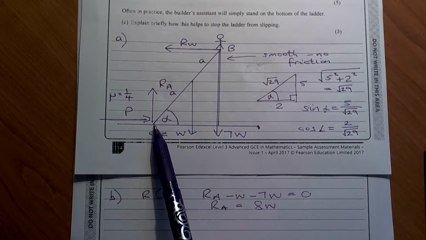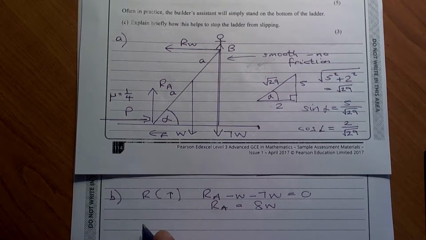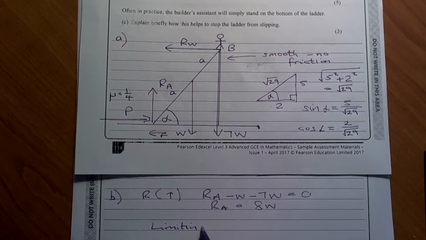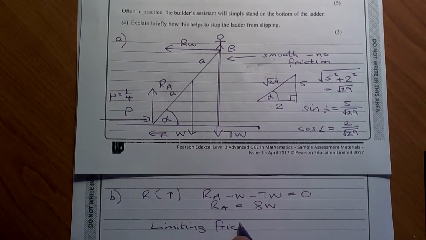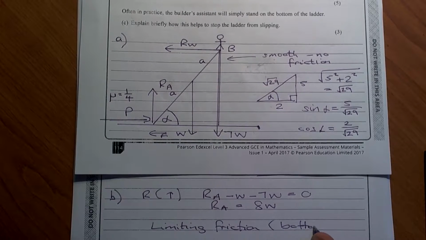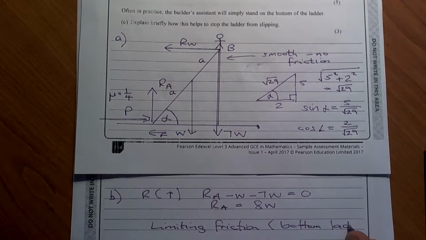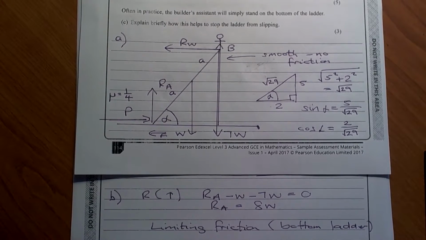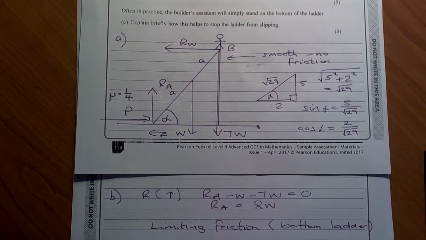Now looking at the bottom of the ladder here, this is where we've got our limiting friction. So I'm just going to write limiting friction, and this is the bottom of the ladder. So we have got F equals mu times RA.